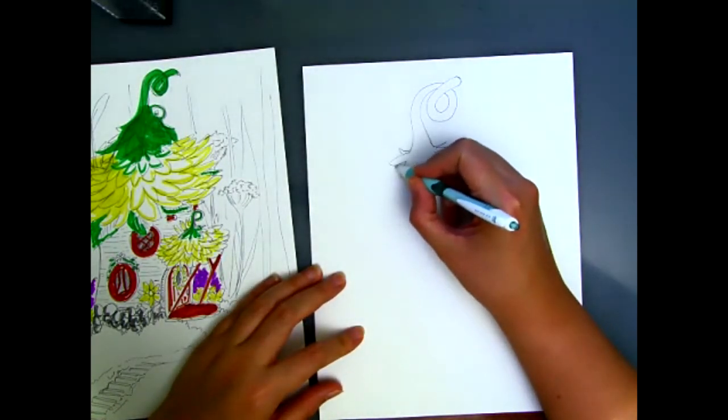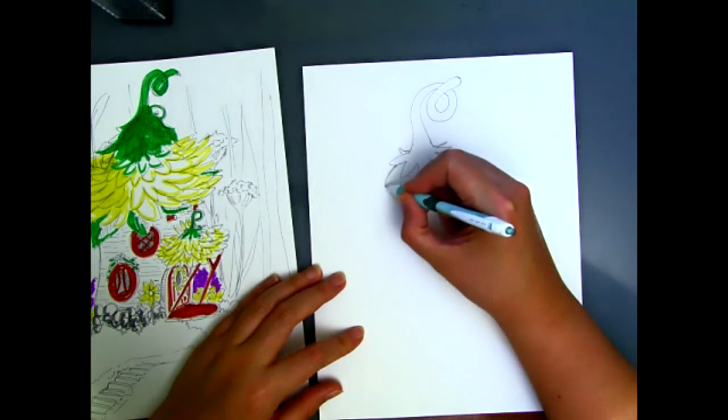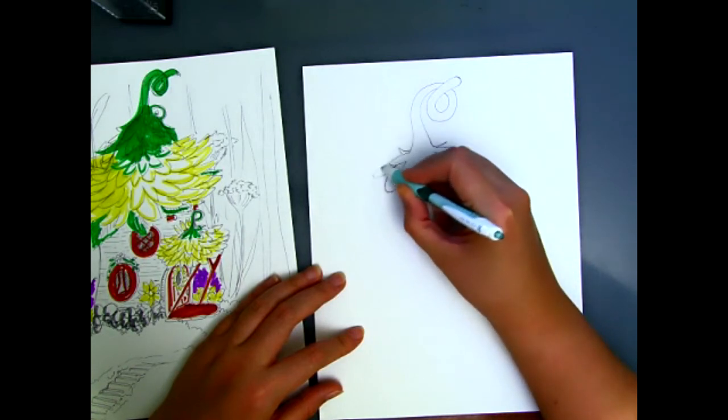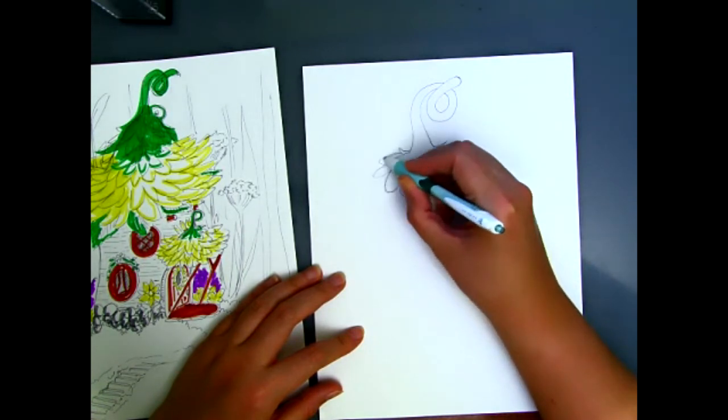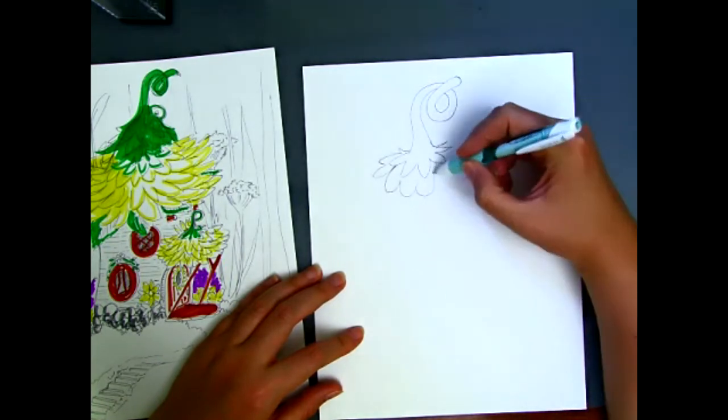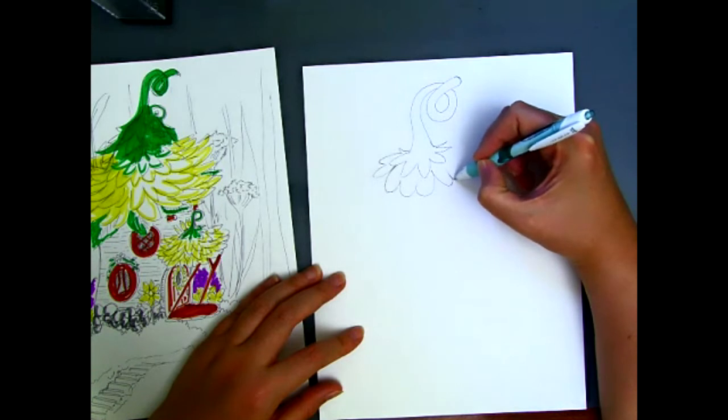And then I'll start adding in some petals. And this time I'm going to make them a little more rounded than the leaf parts. They were just a little too similar in shape when I first did this drawing, so let's differentiate a little bit more with some rounded petals.